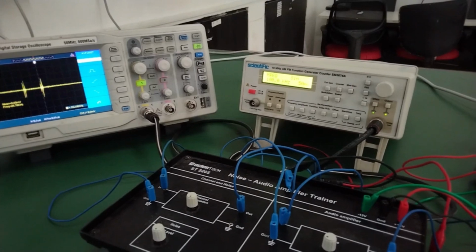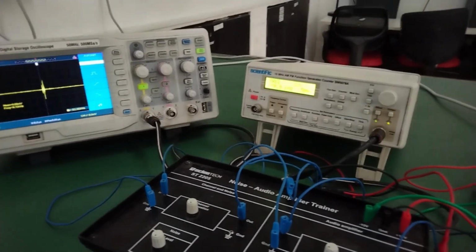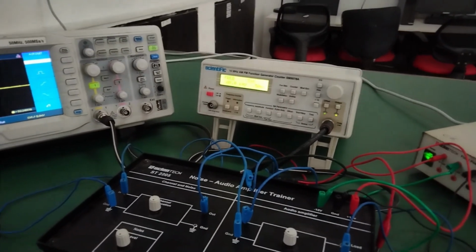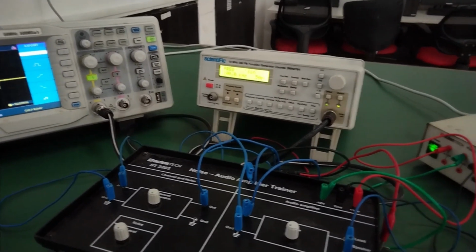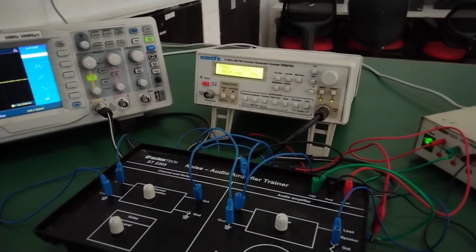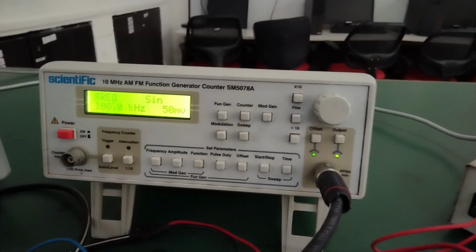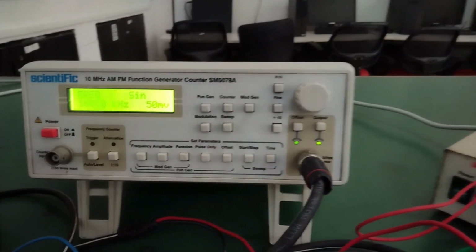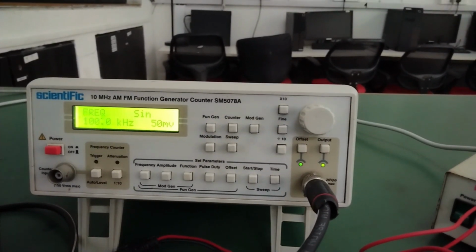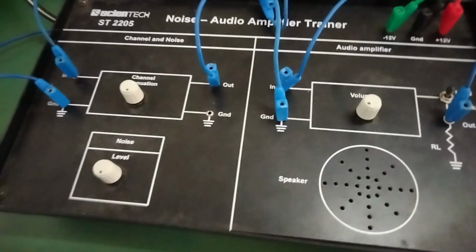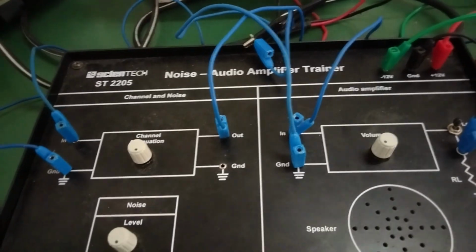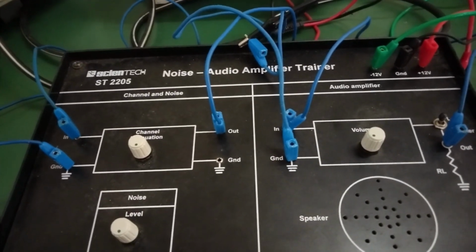Let's continue with the next experiment. This will be the last experiment on this device. The objective of this experiment is measurement of noise figure. As usual, we have to connect the power supply first, and this time we have to connect a 100 kilohertz sine wave of 50 millivolt to the input of the channel and noise block, this block, and then we have to set the attenuation level fully counterclockwise.